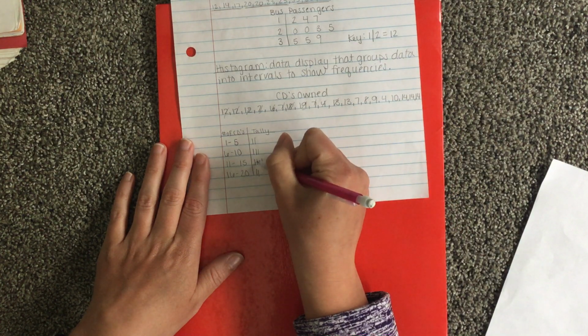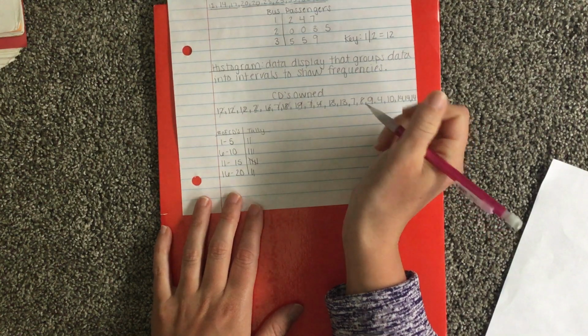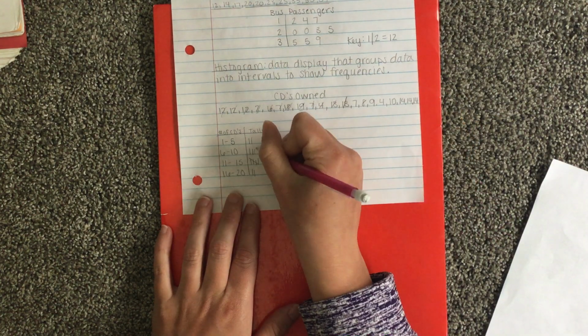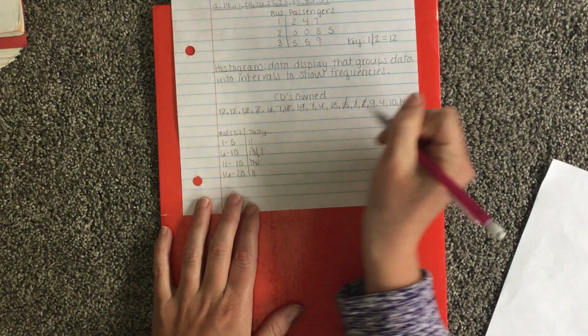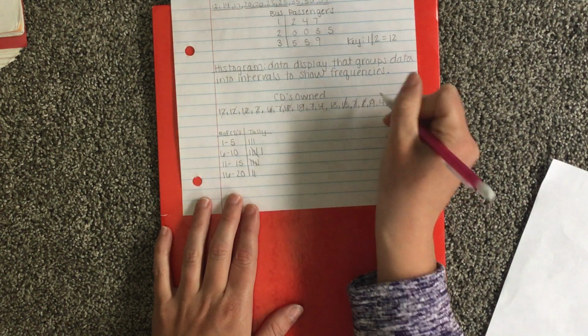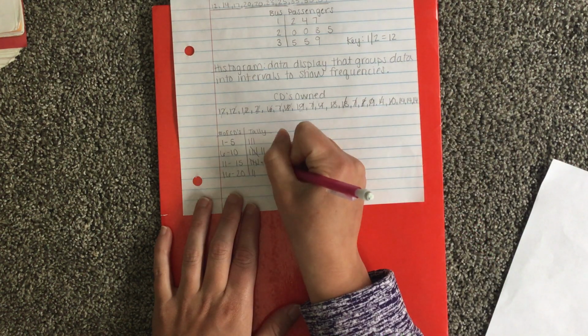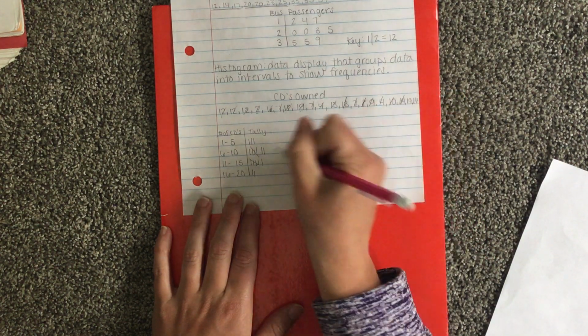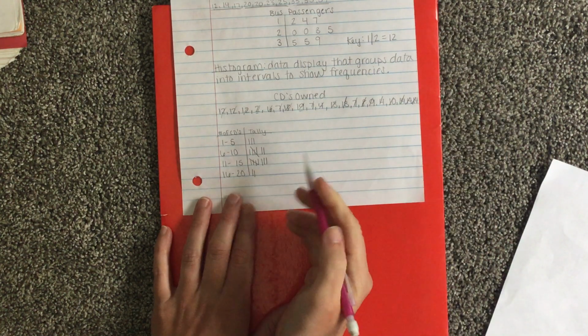This is the 5th number in this group, so I'm going to mark it with a slash. 7, 8, 9, 4, 10, 14, 14, and 14. Okay.